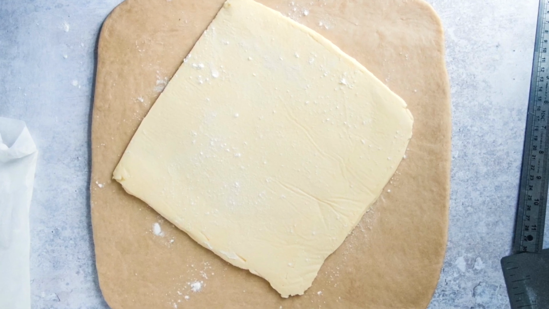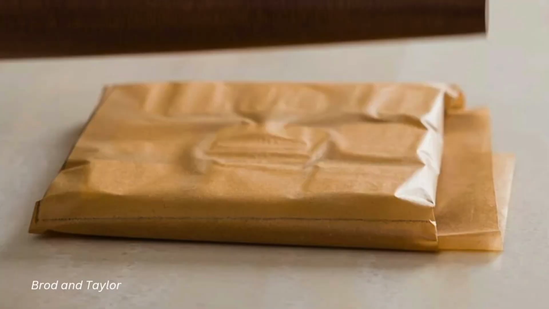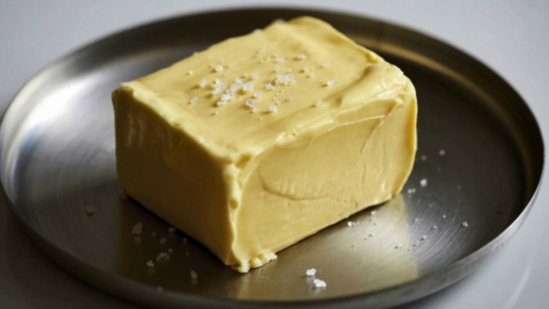This helps you then create the size you need for your dough whilst also creating a nice even edge and height to your block. As it's completely covered, you can pop it into the fridge until you're ready to use it. Over and over again, the key feature in creating a great laminated dough is the temperature of the butter.